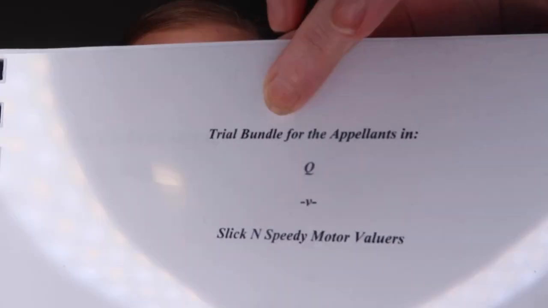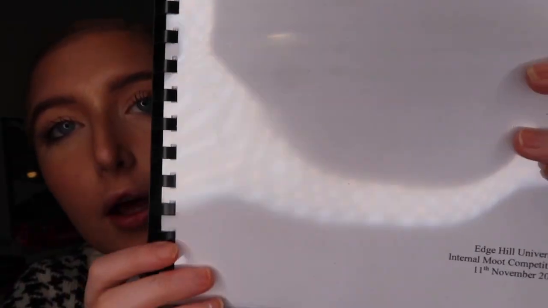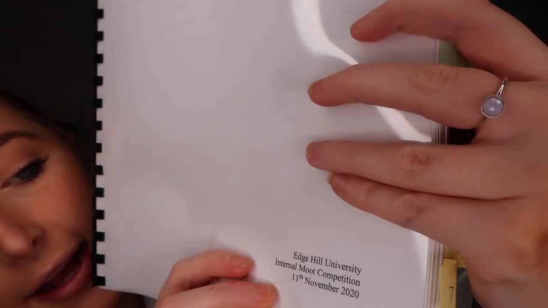Hello, it is currently 9 o'clock and I have finished the trial bundle, so I'm just quickly going to run through how to make your trial bundle, what to do, and the tabbing system. So this is the cover page. It just very simply says the two parties' names, and then at the bottom it says Edgehill University internal moot competition and the date. I don't think you need to do that, but I like to keep these and look back on all the emotional times.